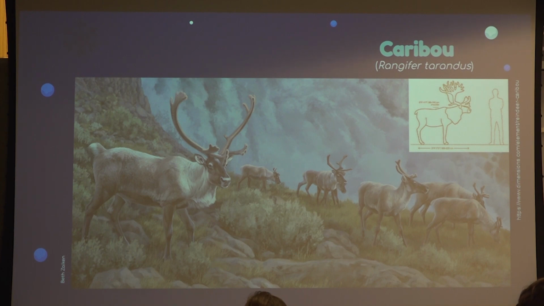And reindeer, caribou, are the only cervid, so deer species, where females annually grow antlers, which is kind of fun. It's the second largest of any extant deer. Their horns are, other than a male moose. So there you go. Fun facts about the caribou.